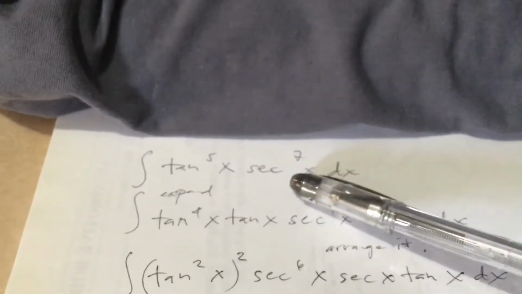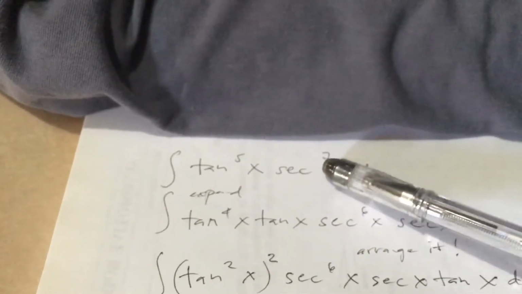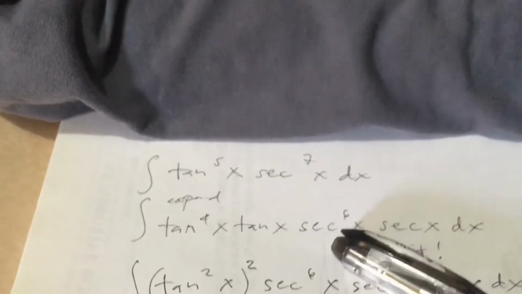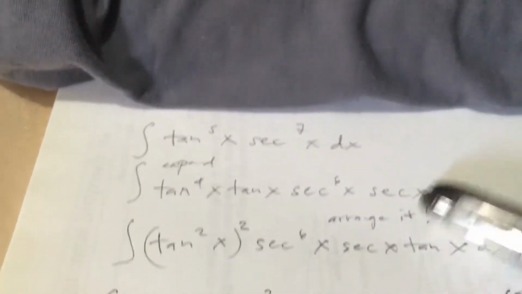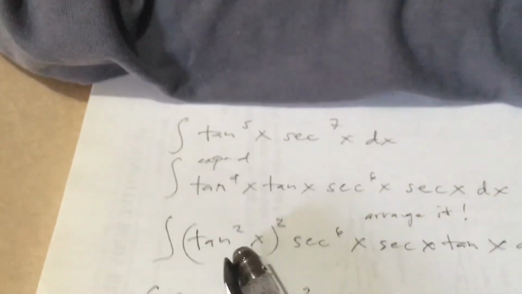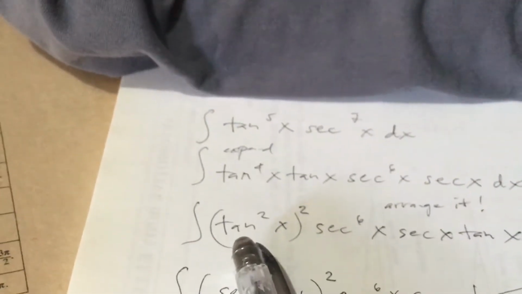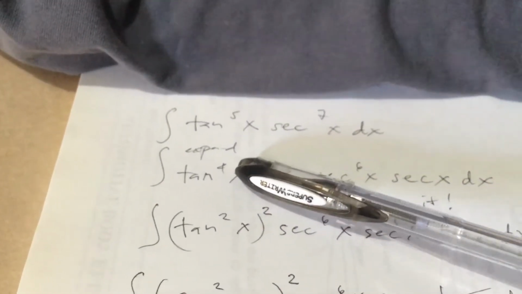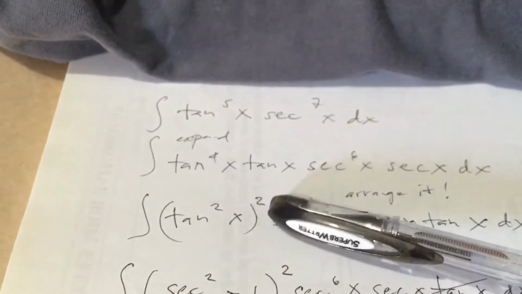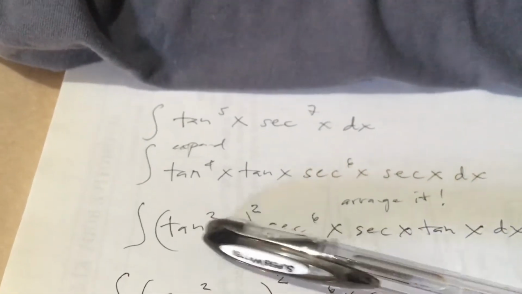And this portion, we also must expand. Secant raised to the 6 times secant raised to the first. Then the second step is, if there's an even exponent up there, you're going to expand it using the parentheses.